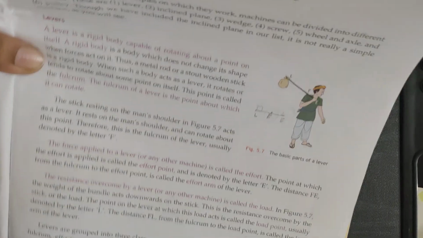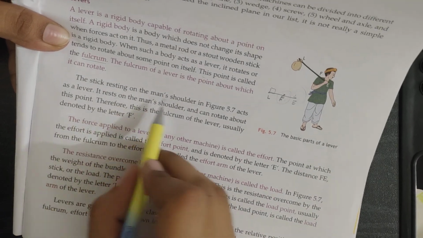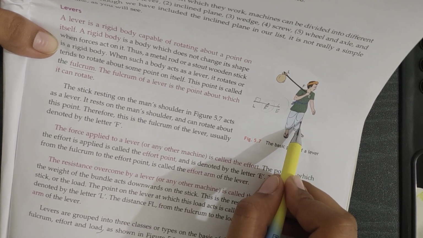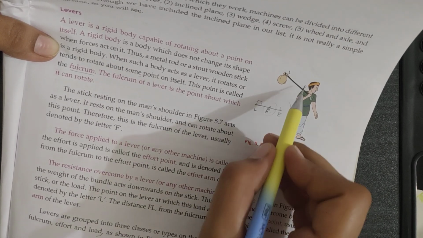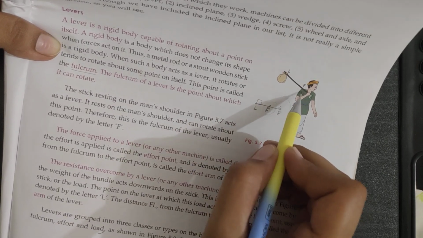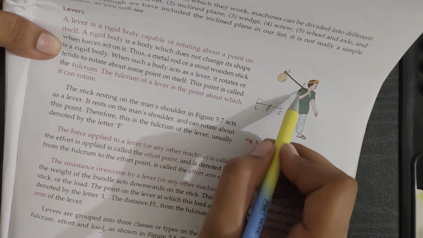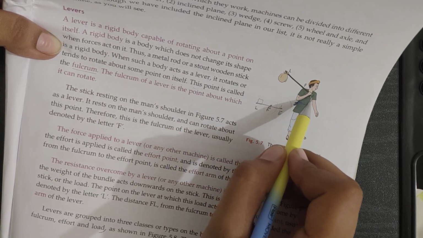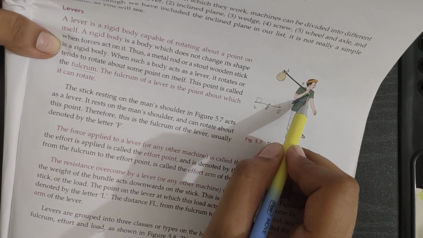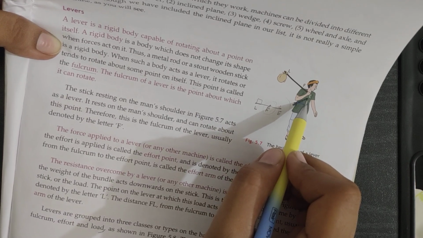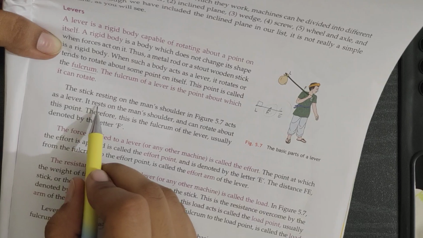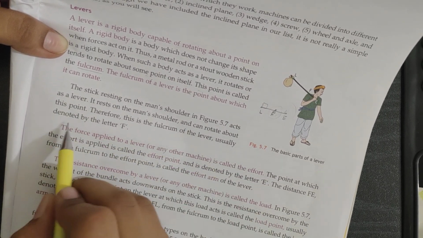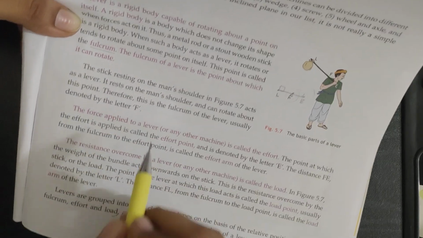Now, the stick resting on the man's shoulder here, which you can see, is also acting as a lever. How? You can see this is the fulcrum, a fixed point on the shoulder. This stick on the shoulder is acting at the fixed point. This is the load. Here the person is applying the effort to carry this properly on the shoulder. It rests on the shoulder and can rotate about the point, that is the fulcrum, usually denoted by the letter F.